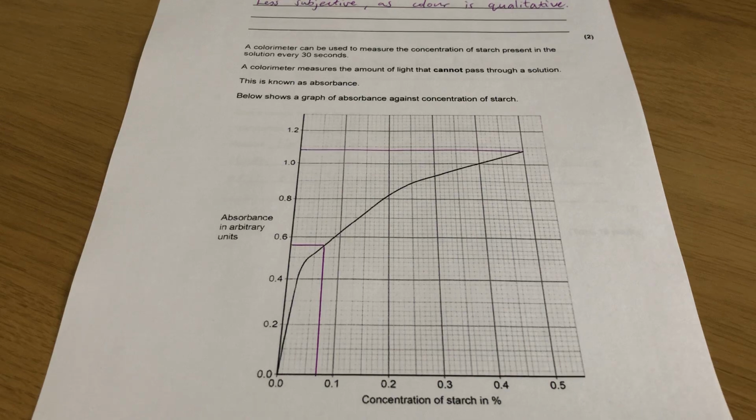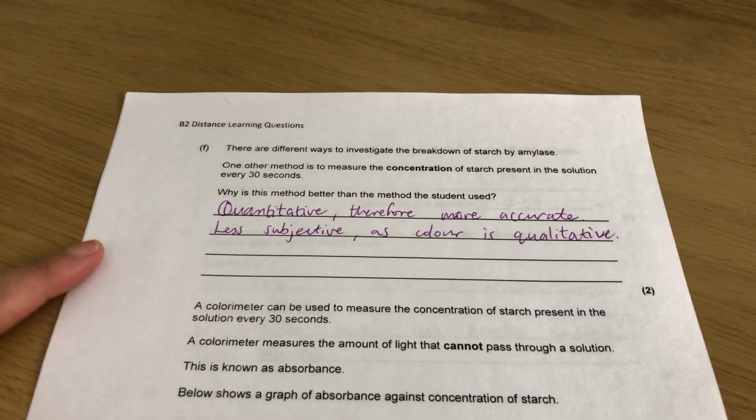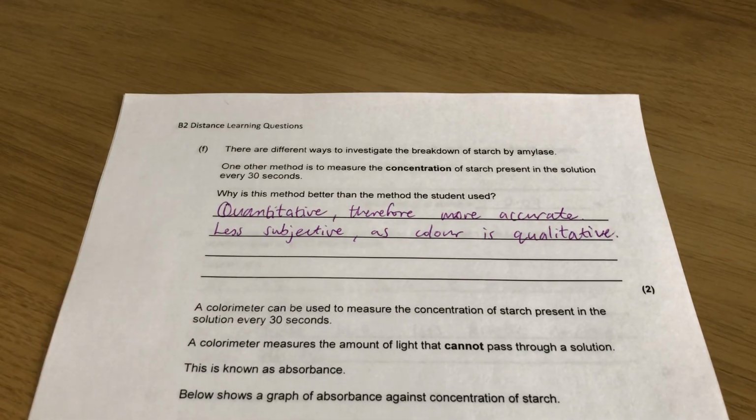Now I remember this question, and I particularly remember using this question as a mock paper question and people finding this bit quite difficult to get their heads around. So let's really try and get our head around it so that if something comes up like this again, we're prepared, and that can happen quite often. There are different ways to investigate the breakdown of starch by amylase.